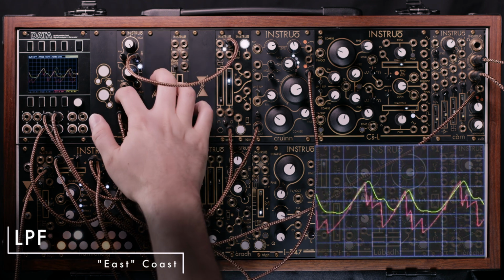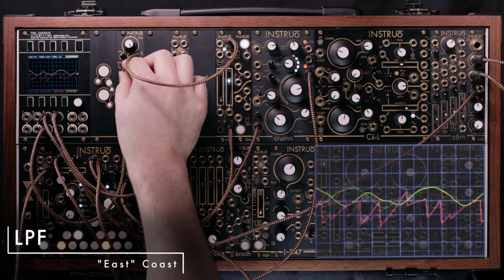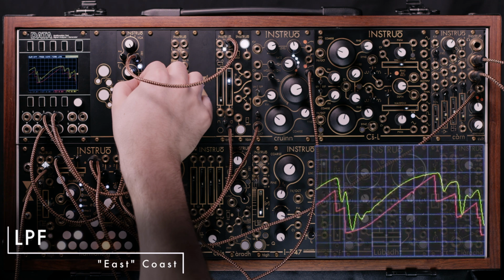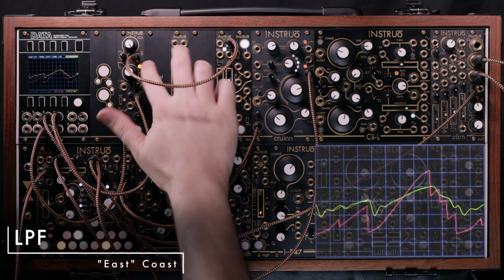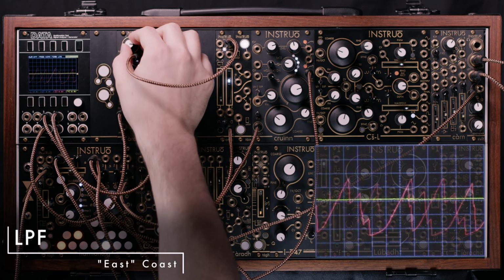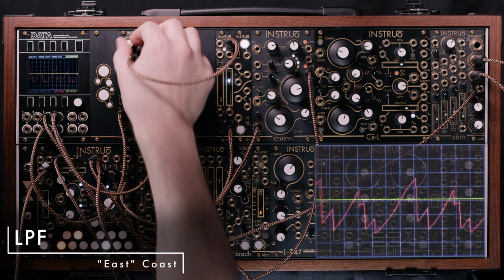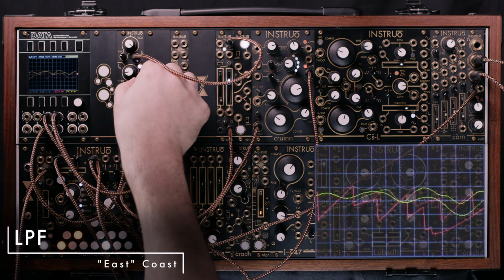Let's go back to pre. Let's go to our third option. This is CV over both filter cutoff and VCA.